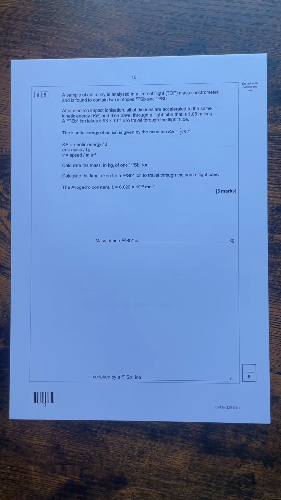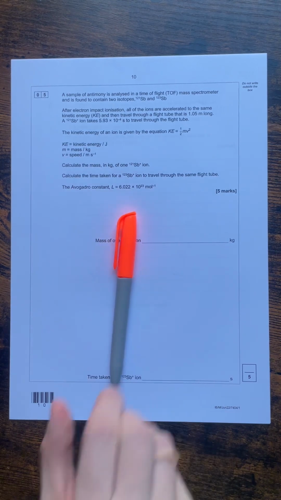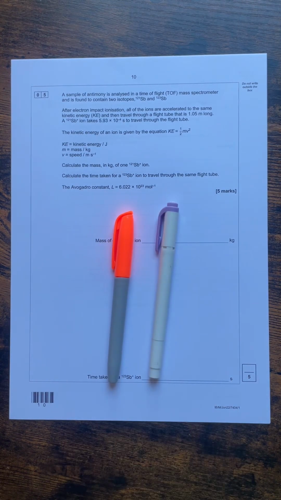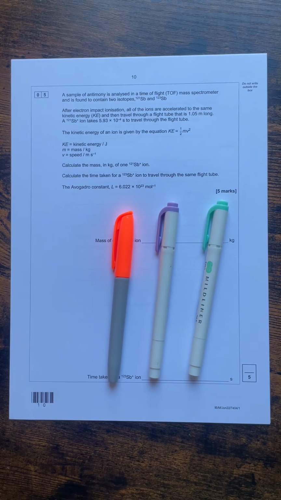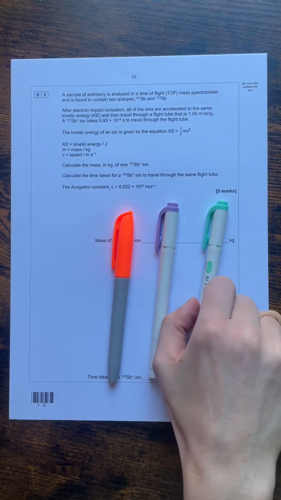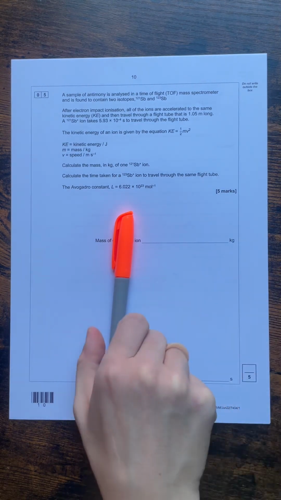So we've got another more complicated one here, just like the one that I covered in my latest video on these, whereby we have got different isotopes of the same element, and using information about one of the isotopes, we're going to need to get the kinetic energy of both of the ions, and then using that kinetic energy we can then get the time taken by the second ion to travel down the same flight tube. So as I did in the last video, we've got colour for one of the isotopes, colour for the other isotope, and then a colour for information that pertains to both of them. So that's where I'm going to start today's video.